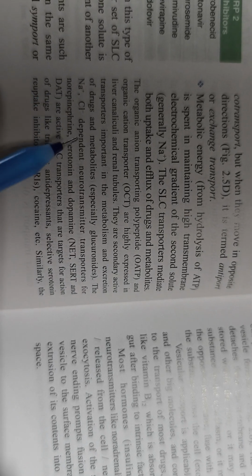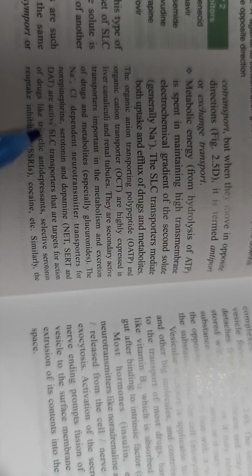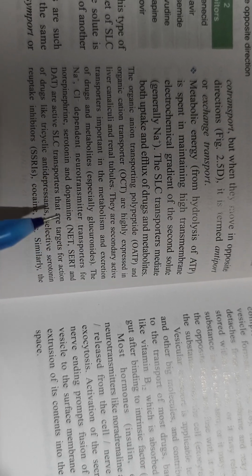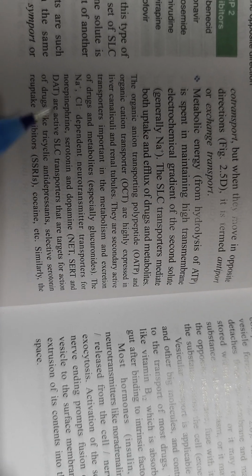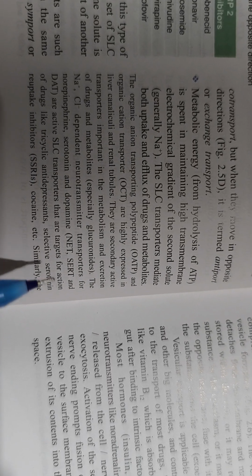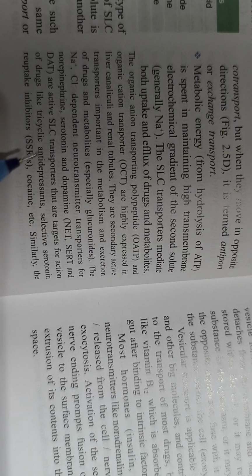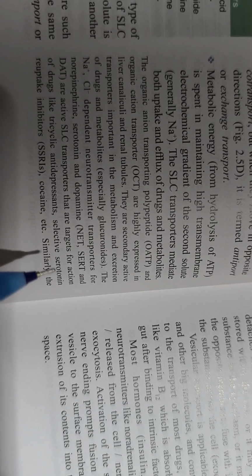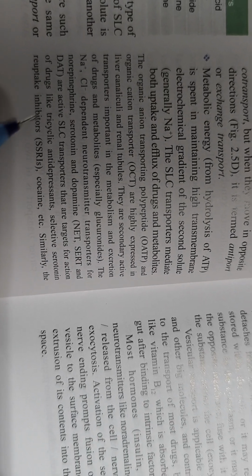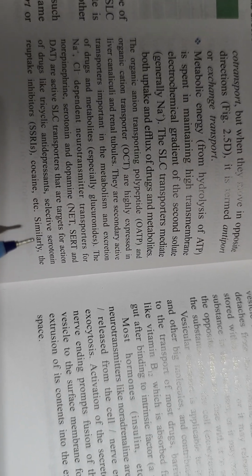The sodium chloride dependent neurotransmitter transporters for norepinephrine, serotonin and dopamine, NET, SERT and DAT, are active SLC transporters that are targets for action of drugs like tricyclic antidepressants, selective serotonin reuptake inhibitors, SSRIs, cocaine, etc.